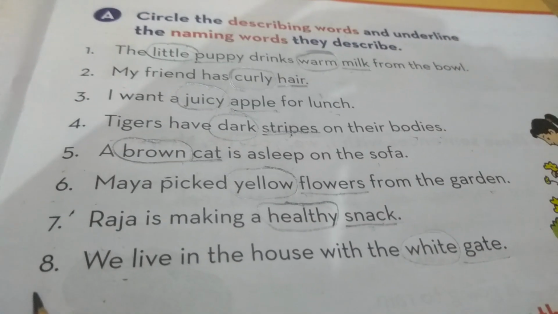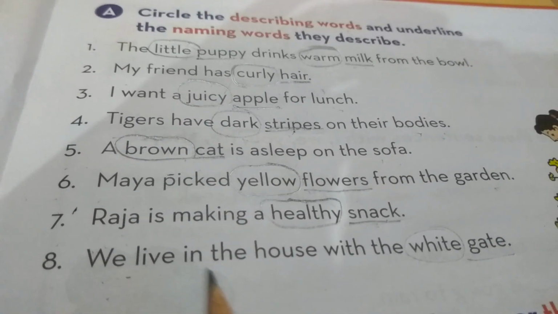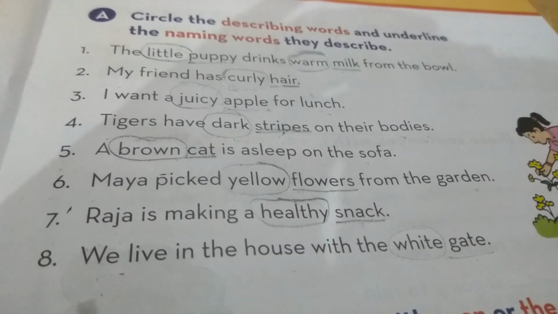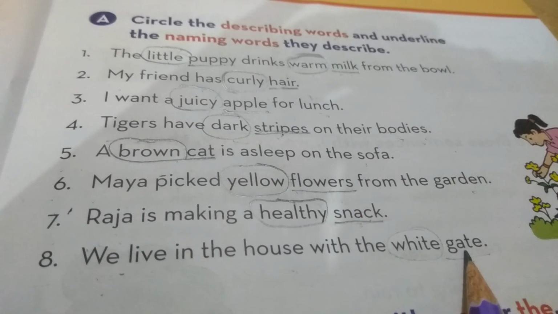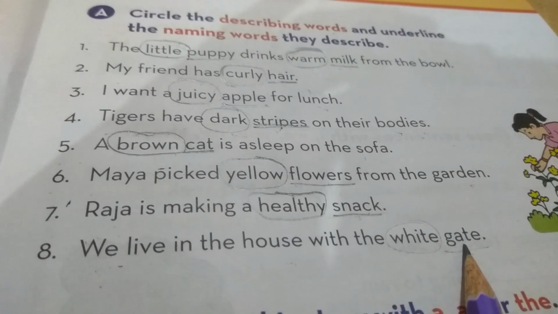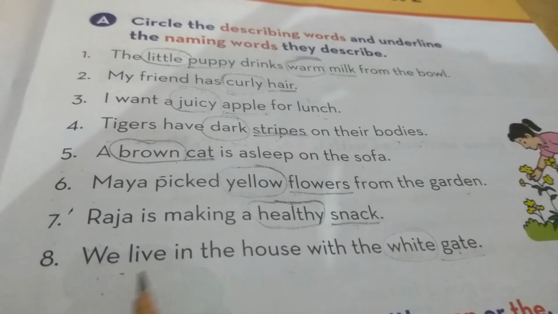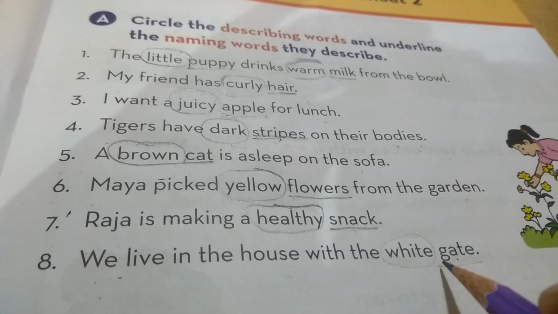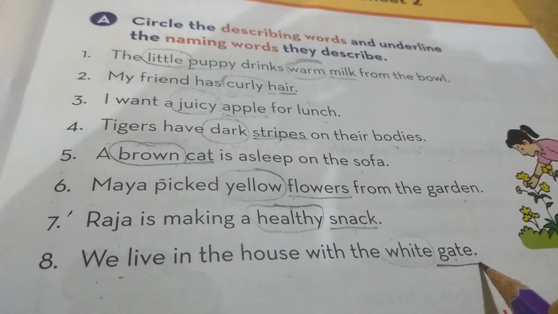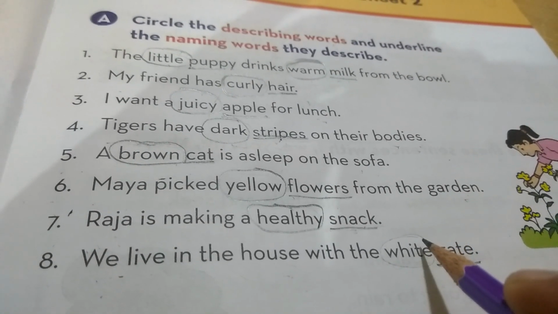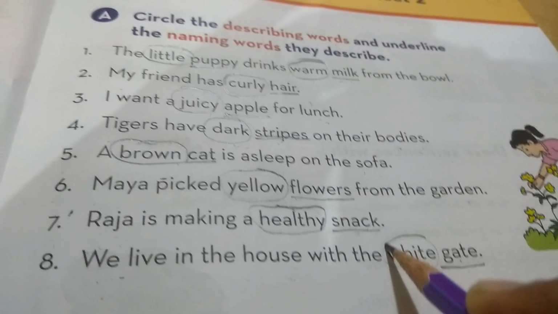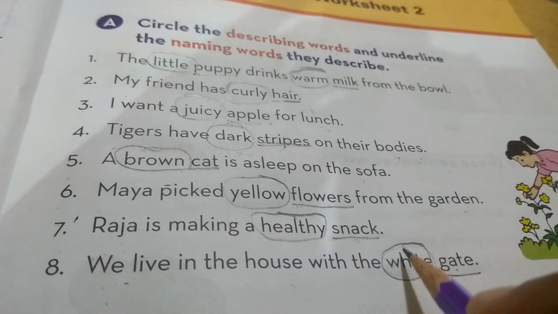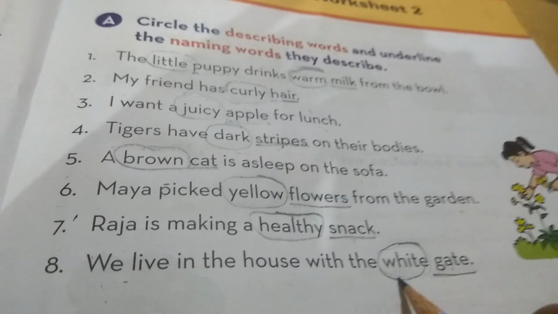Okay, eighth one. We live in the house with the white gate. Now here house and gate, these two are naming words, but house is not described here. Okay, only gate is described. So gate is the naming word, and what is the color of the gate? What type of gate it is? White. So white describes the gate. So describing word we are going to circle.